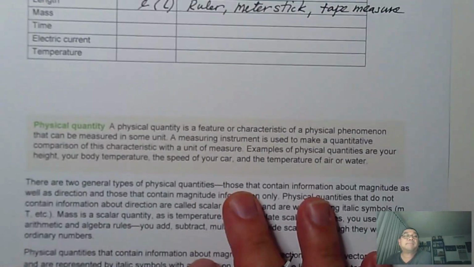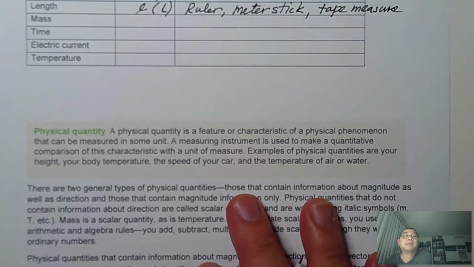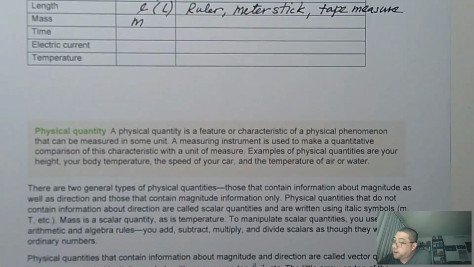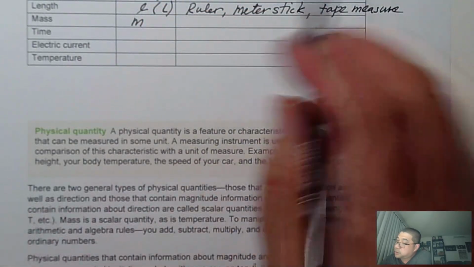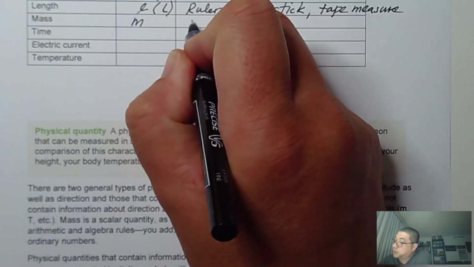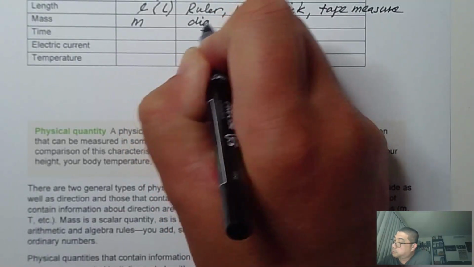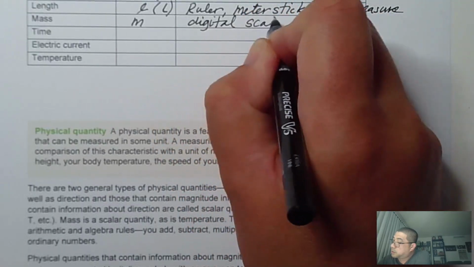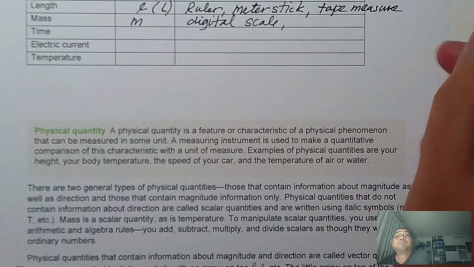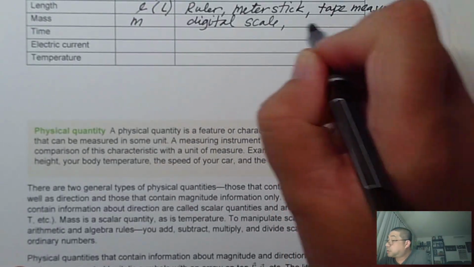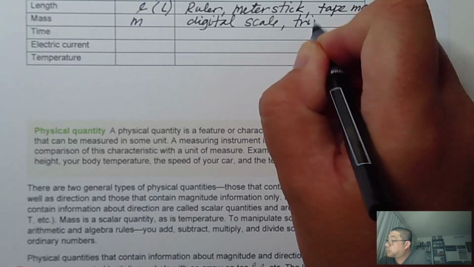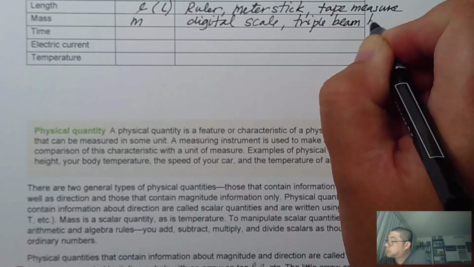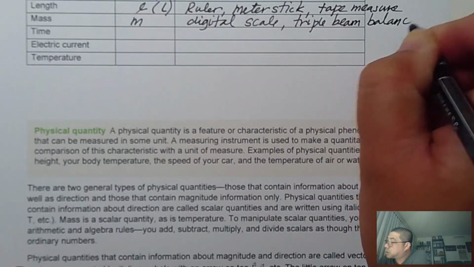Okay, next one is your mass, which is letter M. What is the device to use to measure mass? First one is a digital scale, and then another device that is common in chemistry is called a triple beam balance.